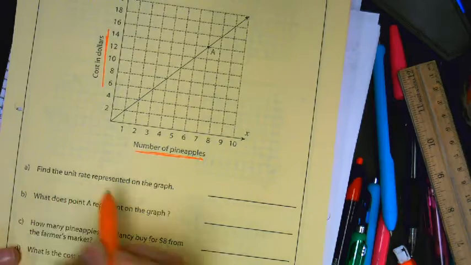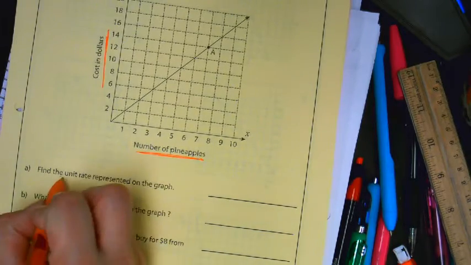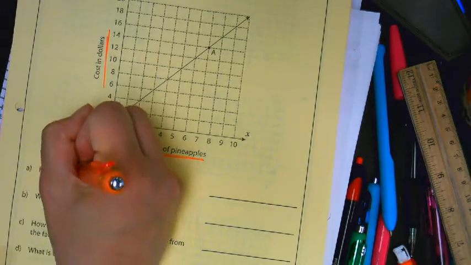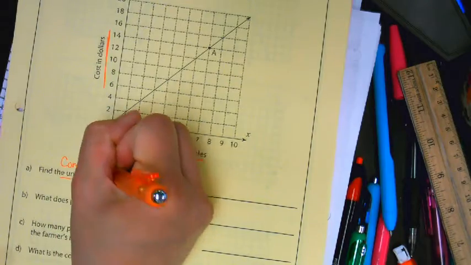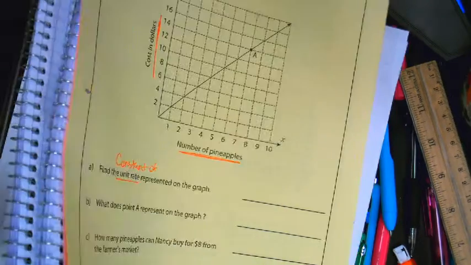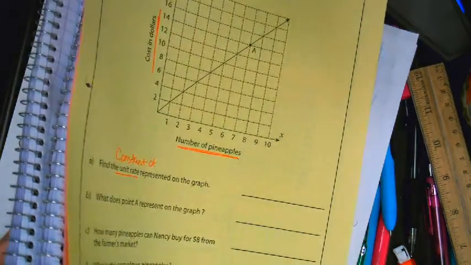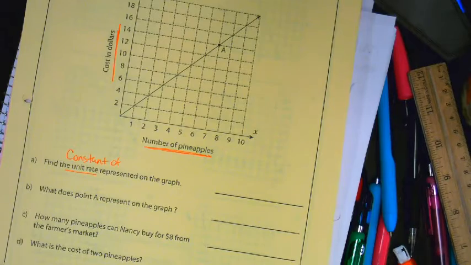Find the unit rate. Unit rate, also known as constant of what? Proportionality. Constant of proportionality.